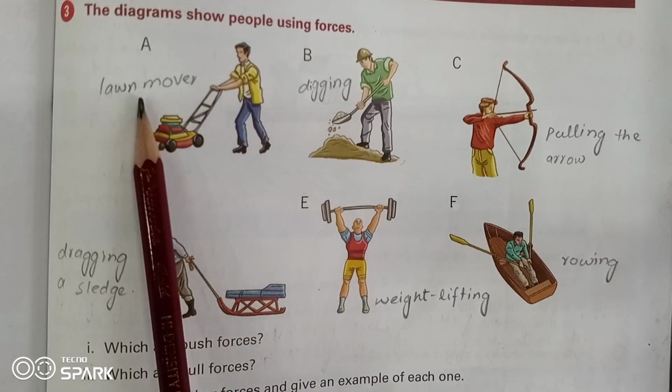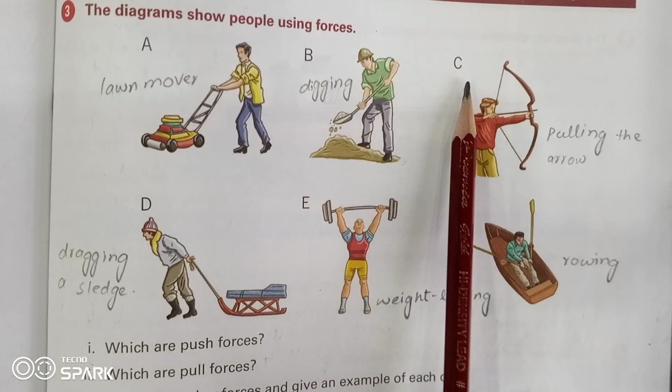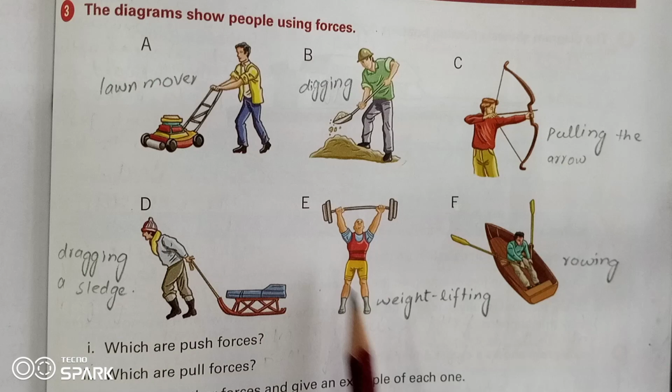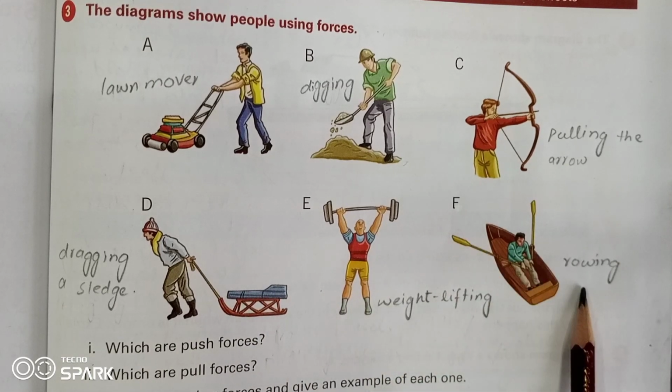The third question is, the diagrams show people using forces. A is lawn mower, B is digging, C is pulling the arrow, D is dragging a sledge, E is weightlifting, and F is rowing.